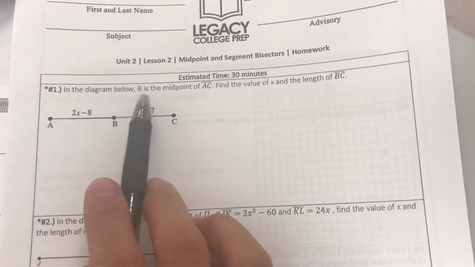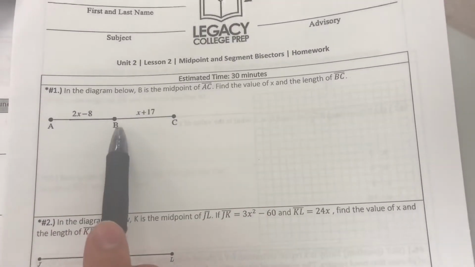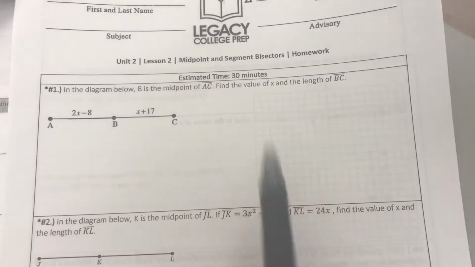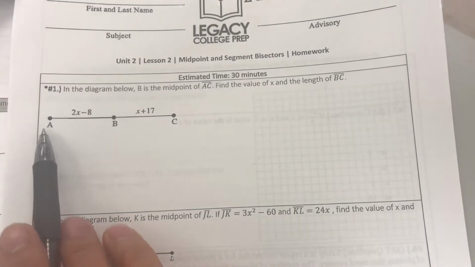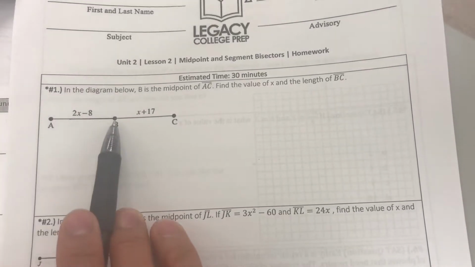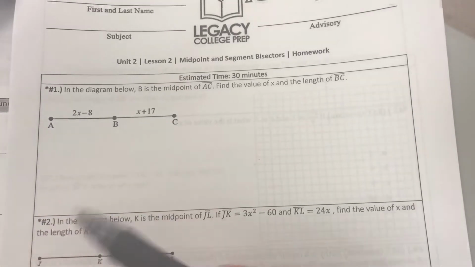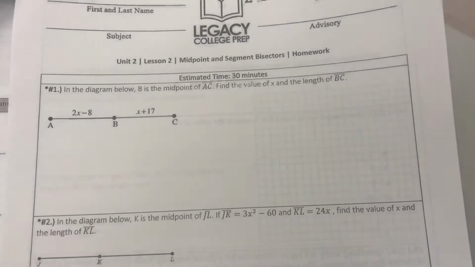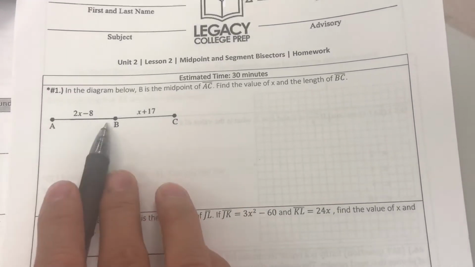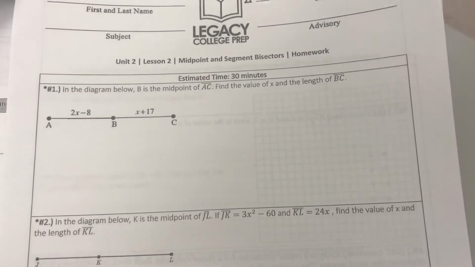In the diagram below, B is the midpoint of AC. Find the value of X and the length of BC. Well, in this case, because this is the midpoint, this tells me that AB is congruent to BC. So the way that I would solve this is just simply set up AB equal to BC, right? And this is the first principle.